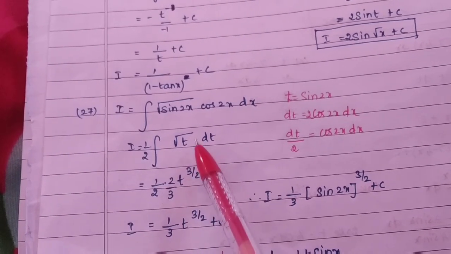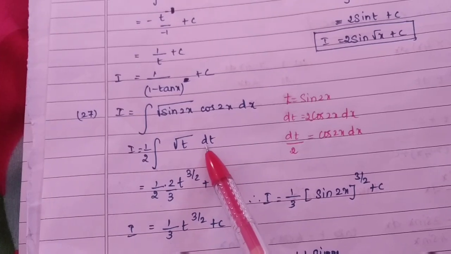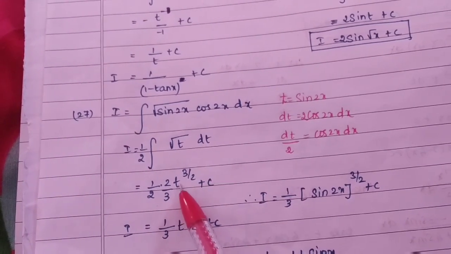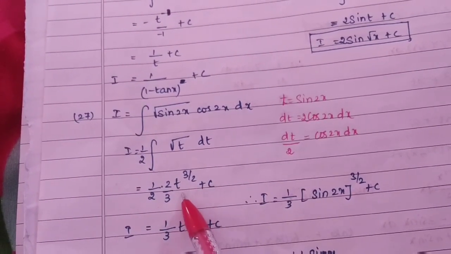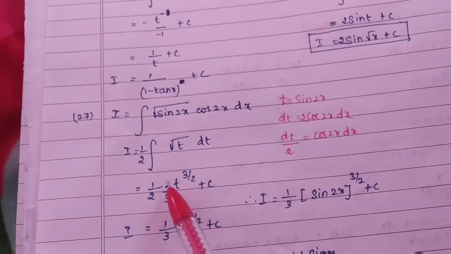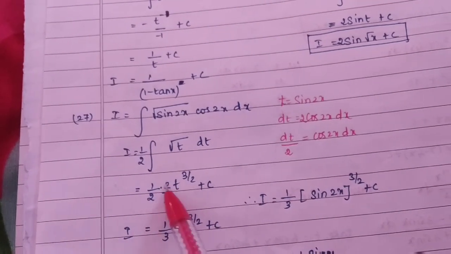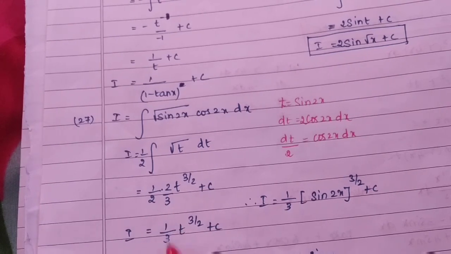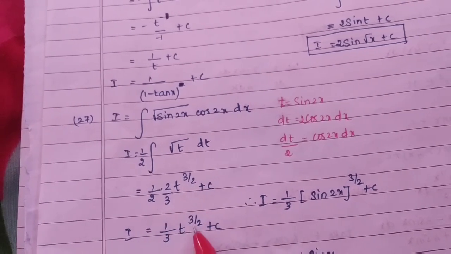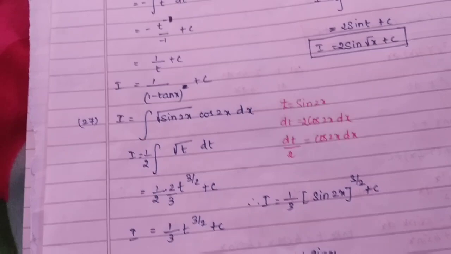Root t is nothing but t power half. When you apply the integral over x power n dx formula, that is x power n plus 1 divided by n plus 1, you will be getting t power 3 by 2 divided by 3 by 2. This 3 by 2, when you reciprocate and write, you will be getting 2 by 3. 2 and 2 will get cancelled, so you will get 1 by 3 t power 3 by 2 plus c. What is t? Substitute the value here.